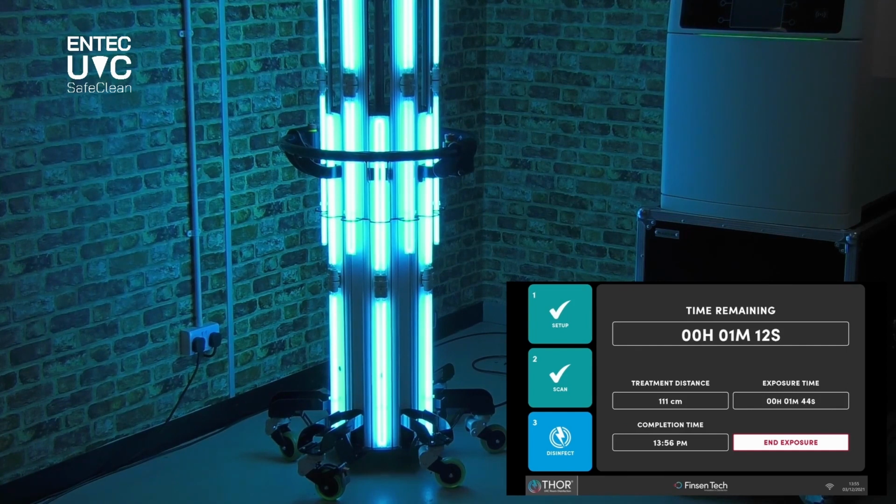Remember, there are PIR sensors. If anybody walks into the room, the system will power off immediately. So you do not need to directly supervise this system. You can set it running and leave it running and go and do something else. The system also tells you, as you can see at the bottom there, the treatment time and the completion time. So it tells you what time you need to come back to the system to deliver it or take it to the next room or the next area. It's a really, really easy, simple, accurate and effective way to calculate the UVC dose required for a room.